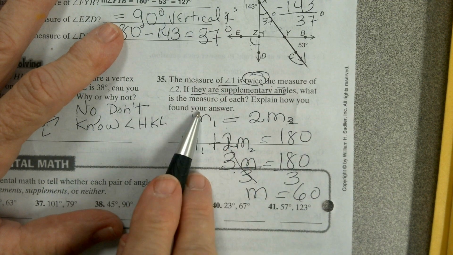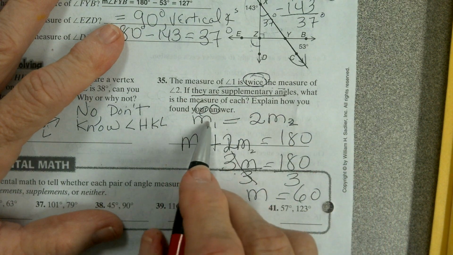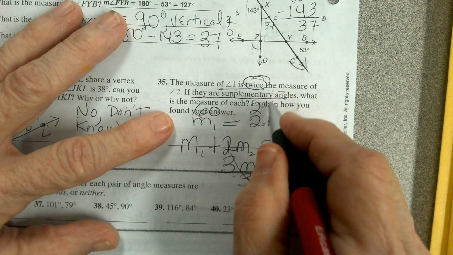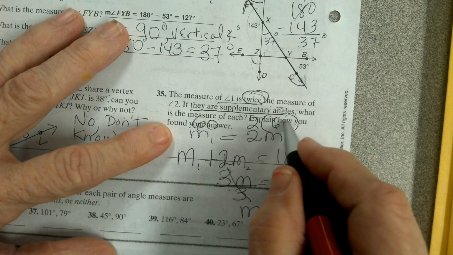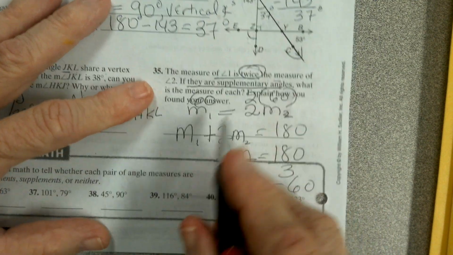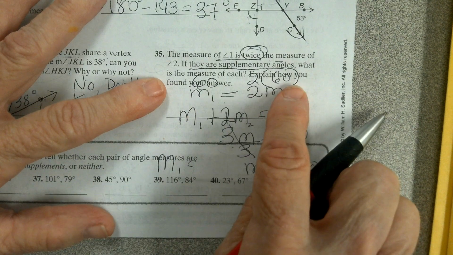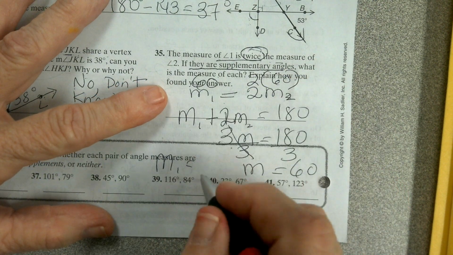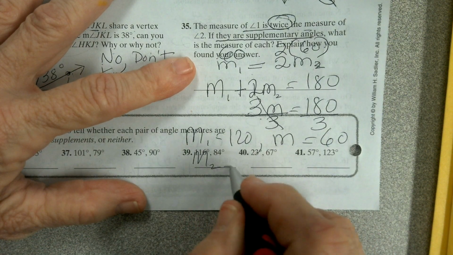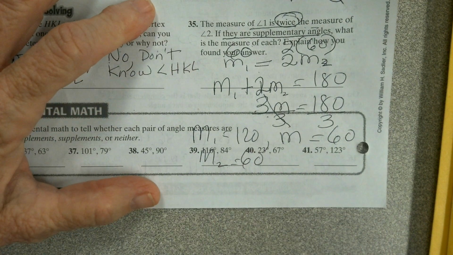Oh, measure of angle. Okay, so 60. And the other one is 2 times 60. What's 2 times 60? It's 120. So angle 1 is equal, because measure 1 is equal to twice this one. So angle 1 is 120. And the second one, the measure of angle 2 is 60. Such that they are supplementary and they add up to be 180.